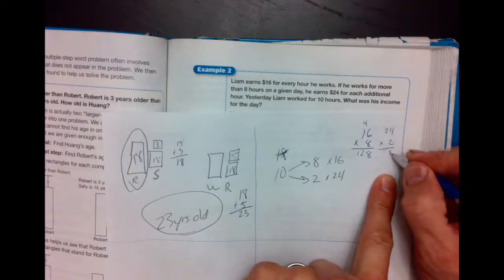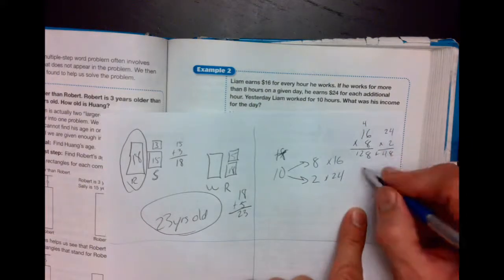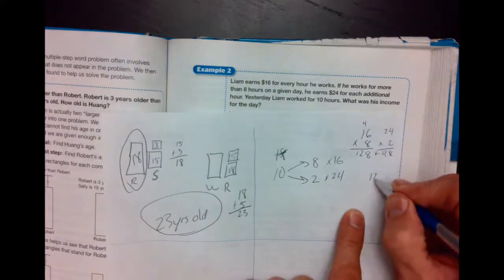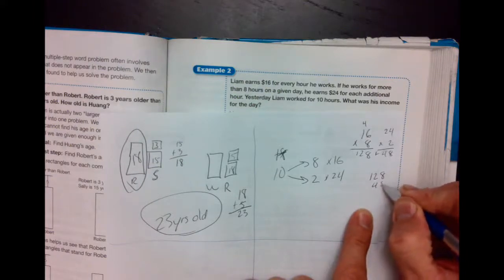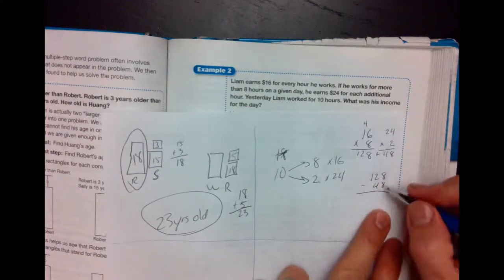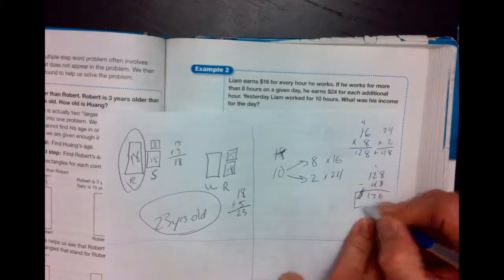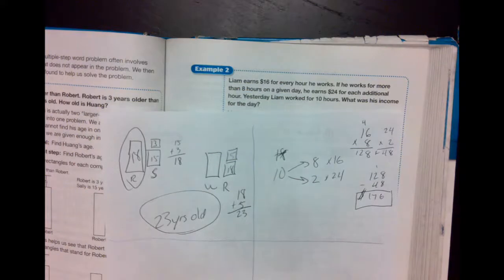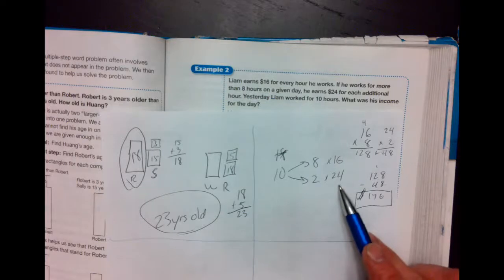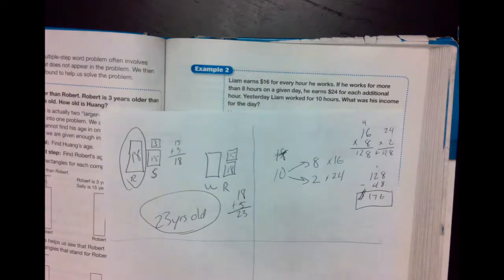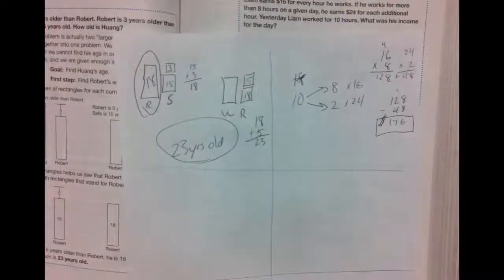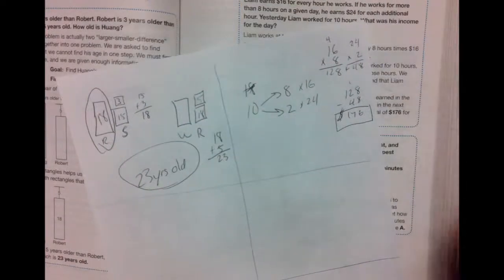2 times 4 is 8. And 2 times 2 is 4. Now you know what he earned for the first 8 hours and for the last 2. Isn't that crazy that for those last 2 he almost earned half as much as he did for the first 8? 16, carry 1. That is a good day's work. Wow. $176 he made in one day. That's because overtime pay is worth more than regular pay. That one is actually a 3-step problem if you think about it. You got to multiply twice and then add.